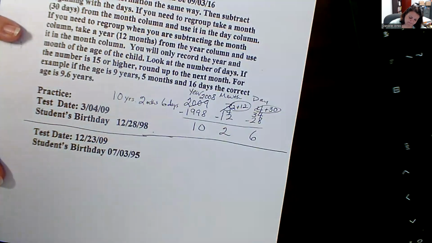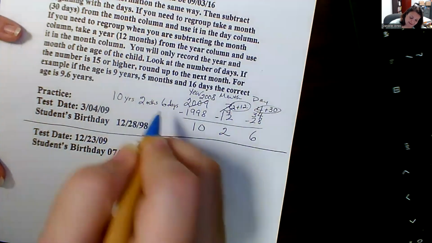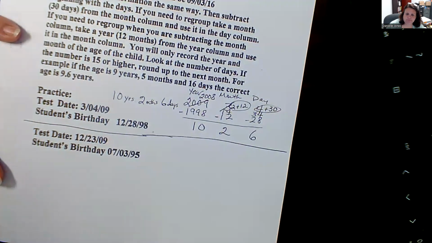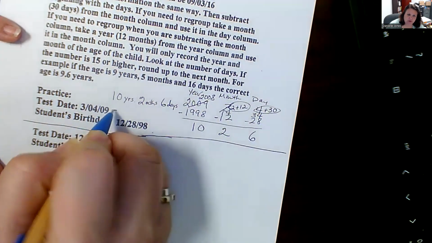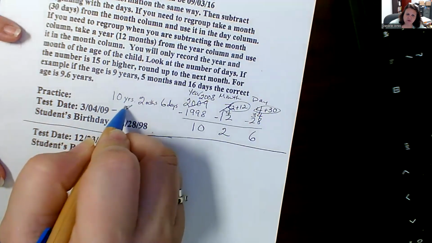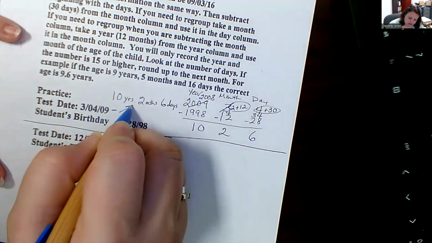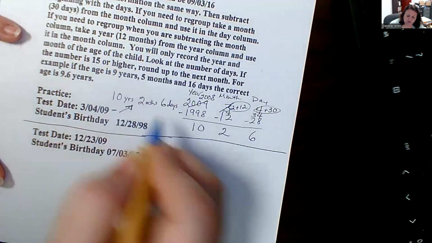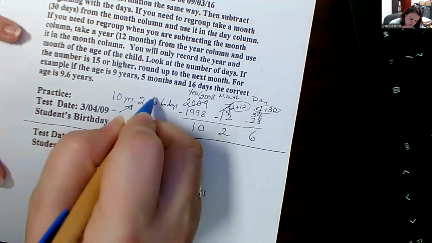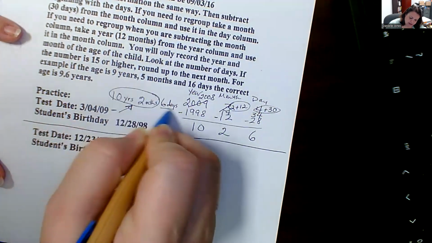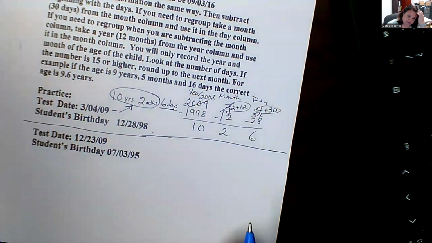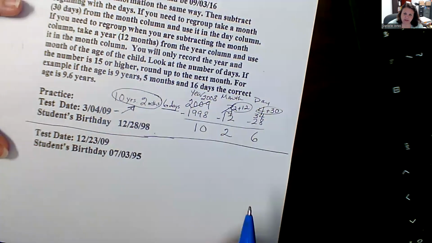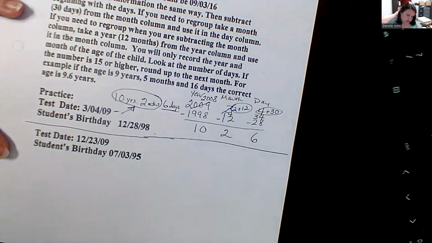On that day of testing, if this is the day I tested the child, that is exactly the chronological age for that child on that date. And this is what I would use. You don't use the days. You would only use the years and months for the norming process of what you would plug in on your charts. And we'll get into all that a little later.